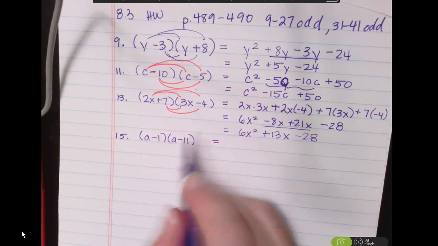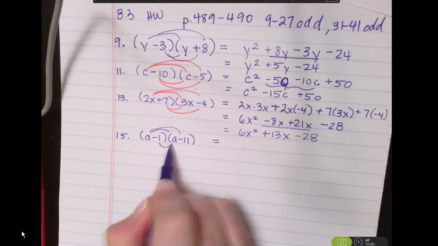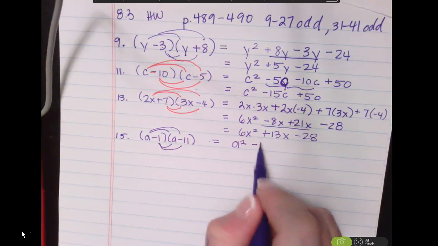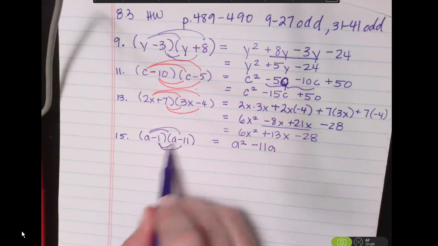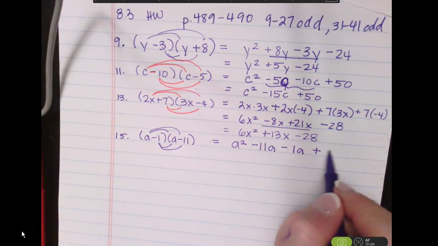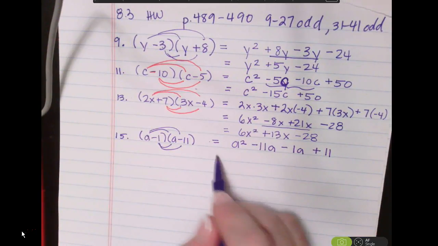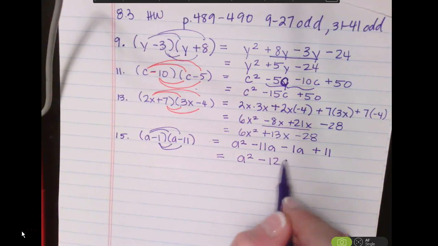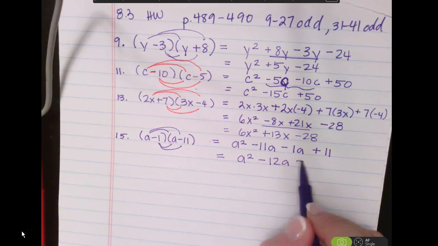Number 15, we've got a minus 1 times a minus 11. And that gives us 4 multiplication problems. A times a is a squared, a times negative 11 is negative 11a, negative 1 times a is negative a, and negative 1 times negative 11 is positive 11. So my trinomial that I end up with is a squared minus 12a plus 11.